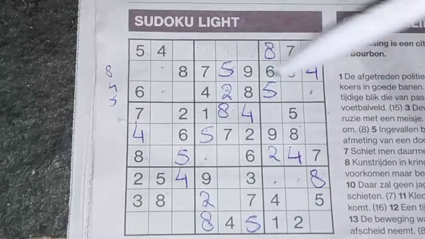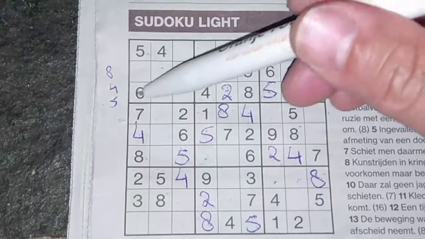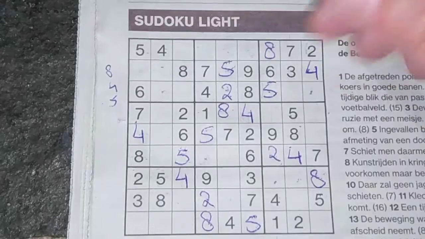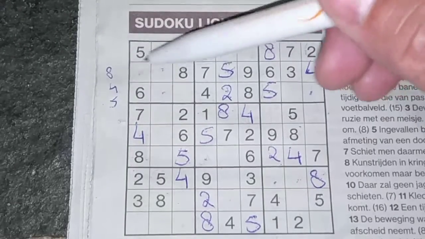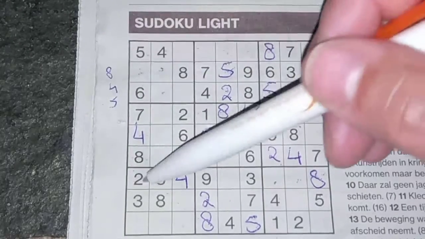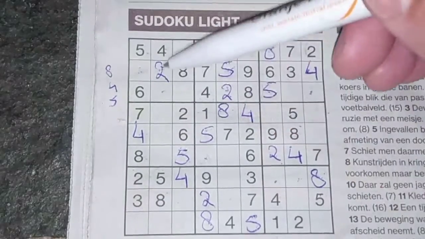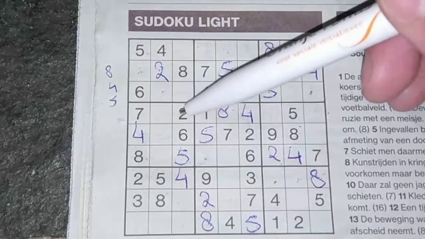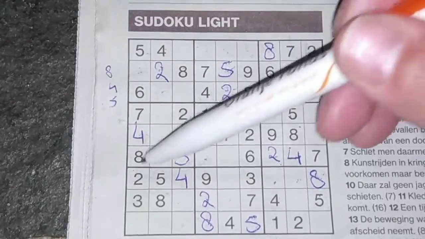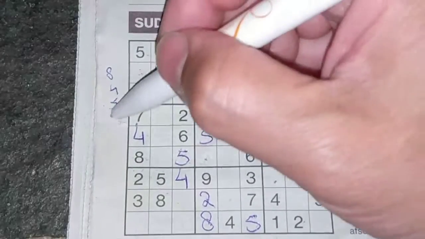2 in the first row, 2 in the third row. So in the row between, the only 2 places for a 2 should be here or there. But I see here 2, no 2 there. 2 should be here. And all the 2s are used. I can see. Yes, alright.